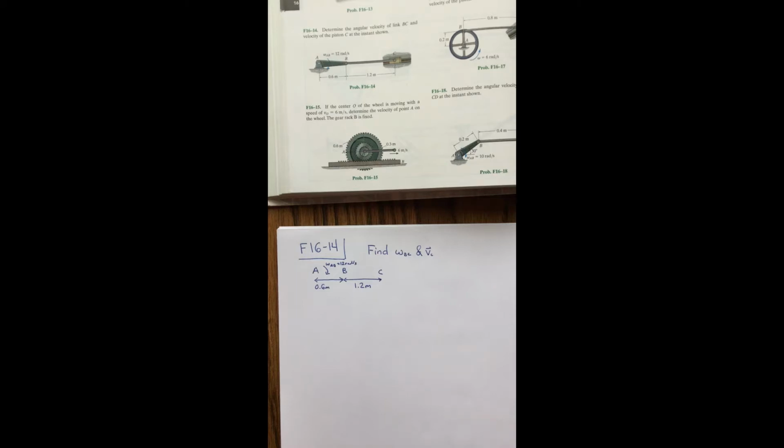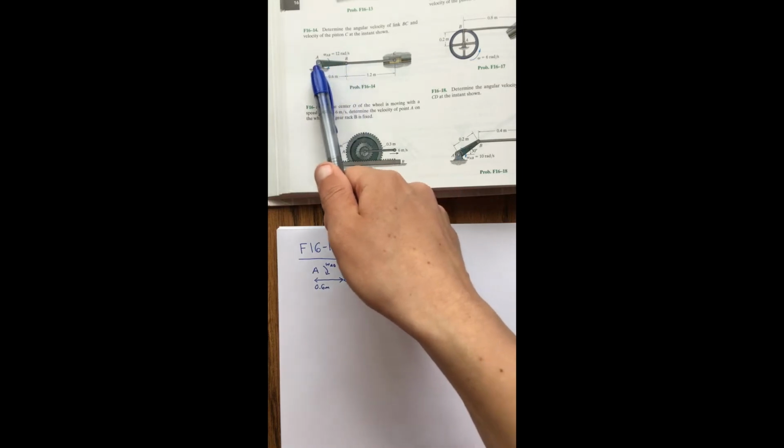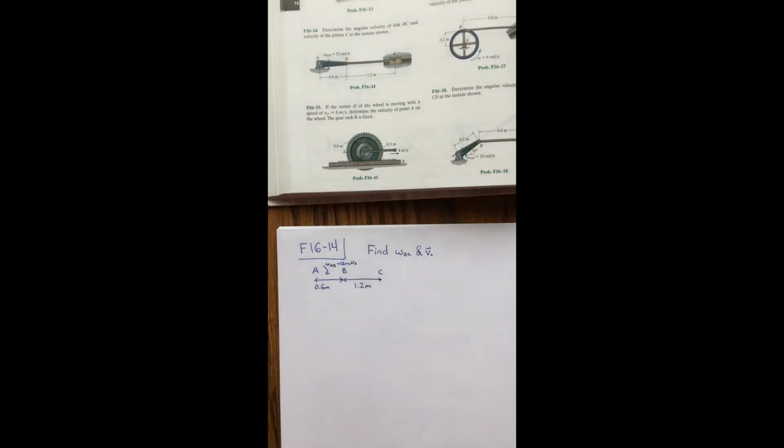This is fundamental problem 14 from chapter 16. In this problem, we want to determine the angular velocity of link BC and the velocity of piston C at the instant shown. They give us angular velocity AB, which we can use to determine the velocity of point B. Here, A is not moving.